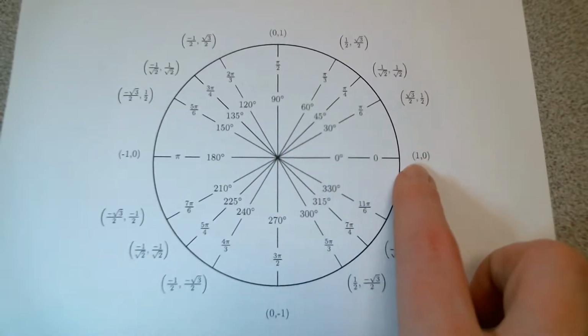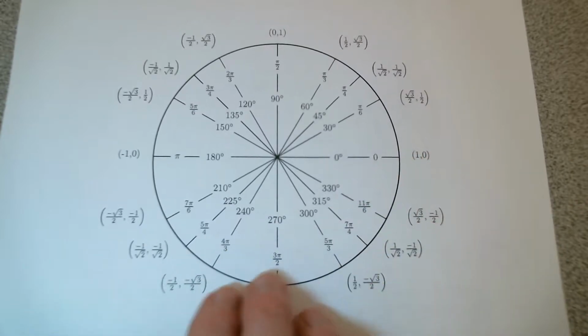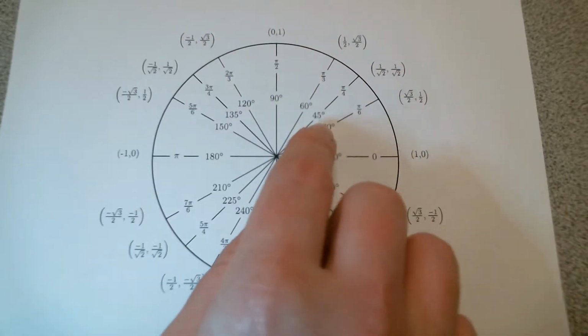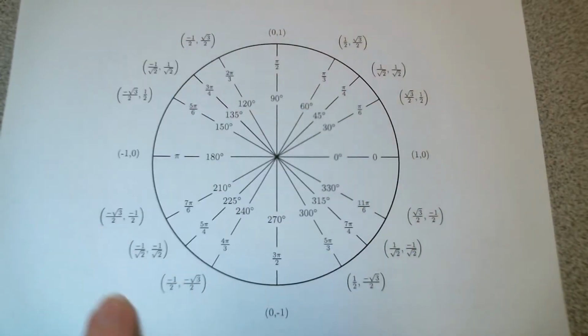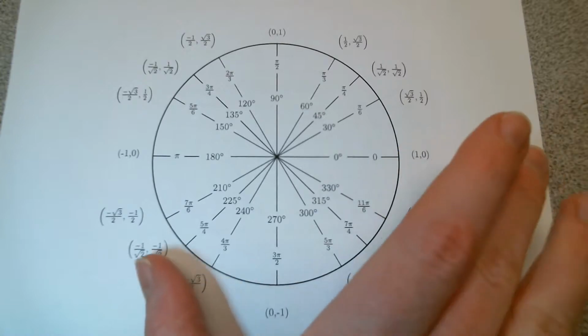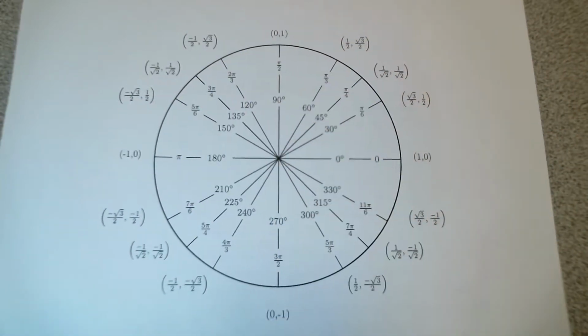It has coordinates (1, 0) right here on the edge. Okay, so this is your unit circle completely filled in with all your angle measurements in degrees, radians, and all the points on the unit circle. But before we get into how to use this tool, let me give you the basics.